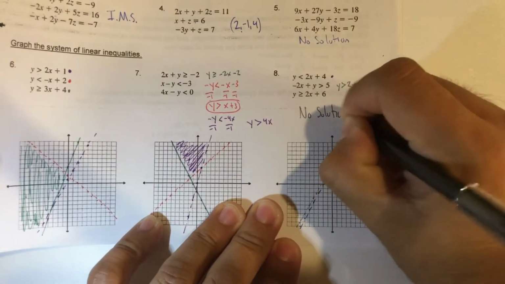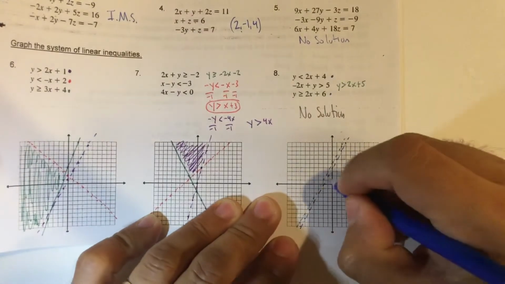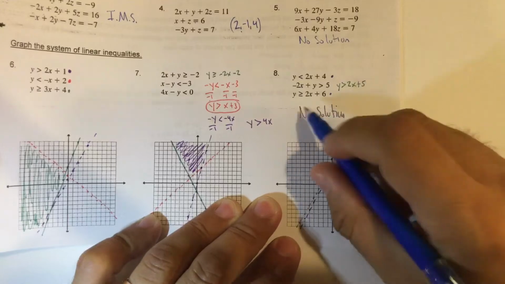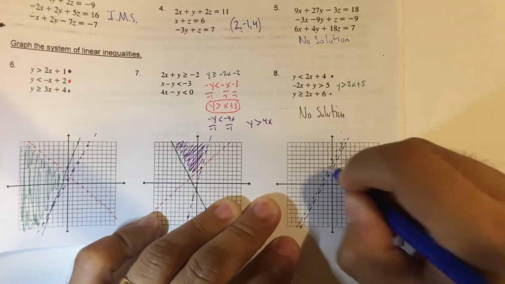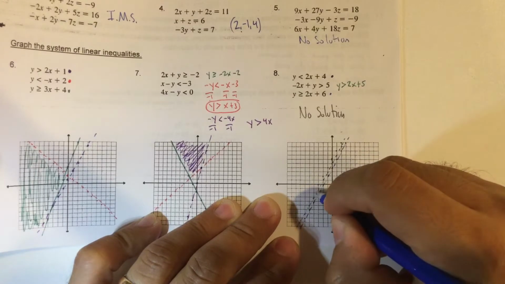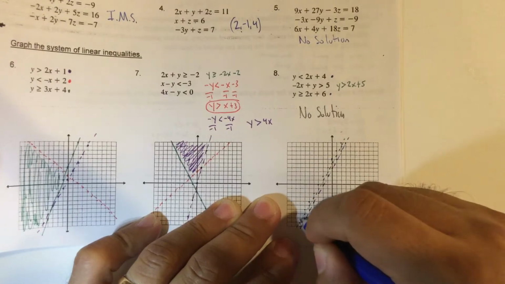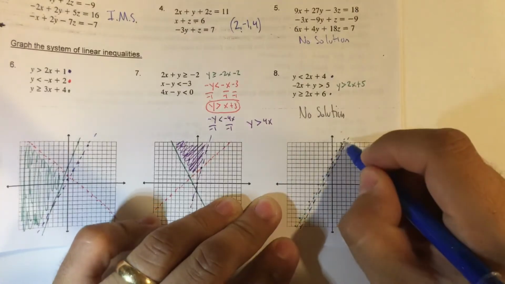But I'm going to continue to graph the last one though. So I can do this in blue. We start at 6, so 1, 2, 3, 4, 5, 6. And then you'll see the slope is the same again, so another parallel one. But this time this one is solid.